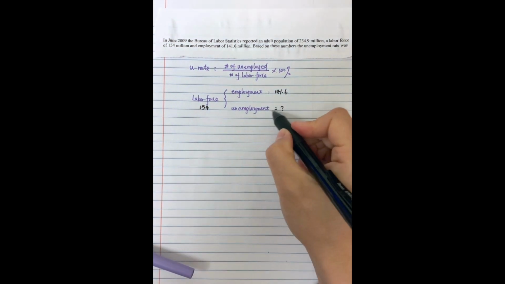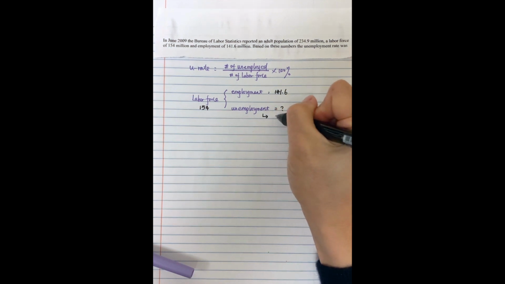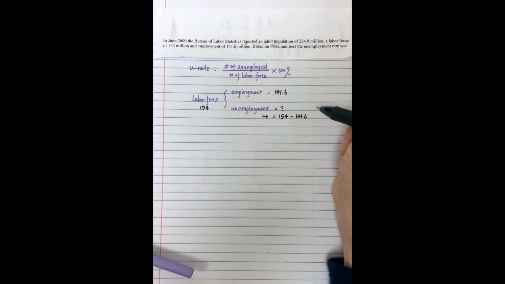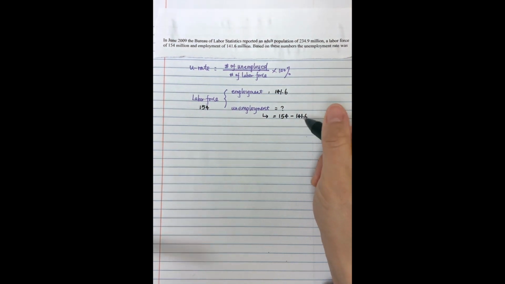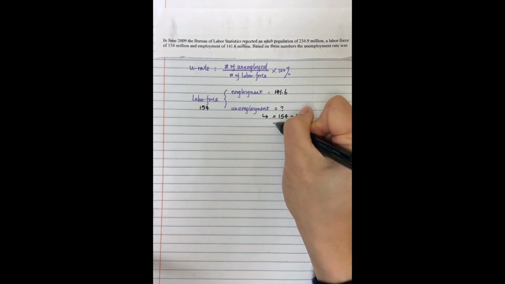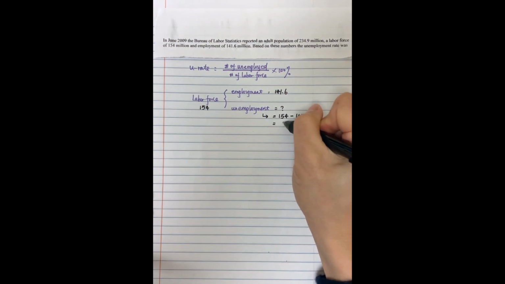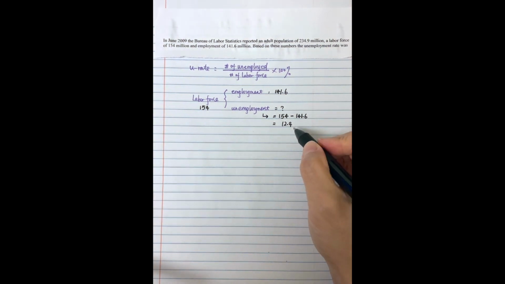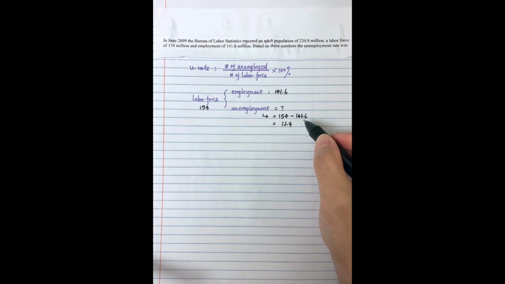This unemployment number is just equal to 154 minus 141.6, which will equal 12.4 million. Those are the people who are unemployed in the society.